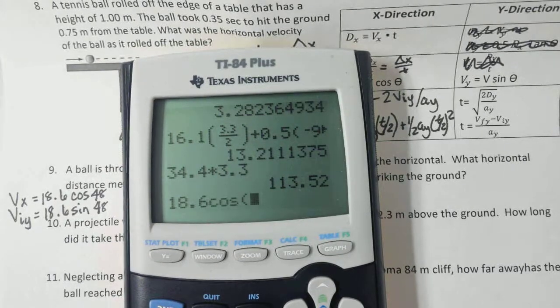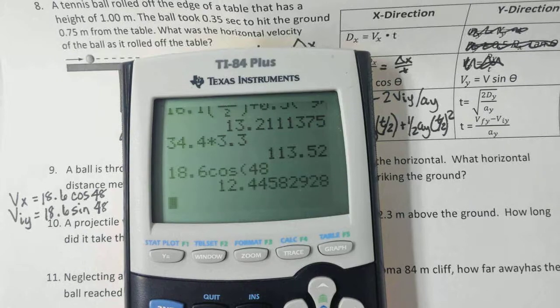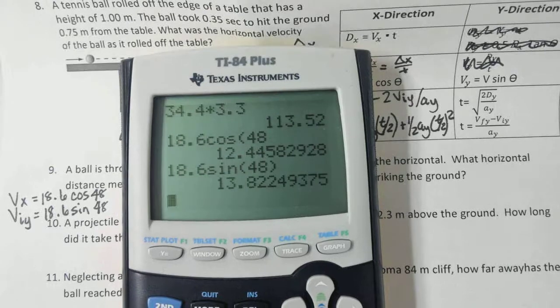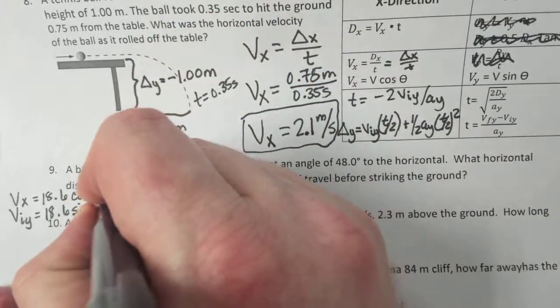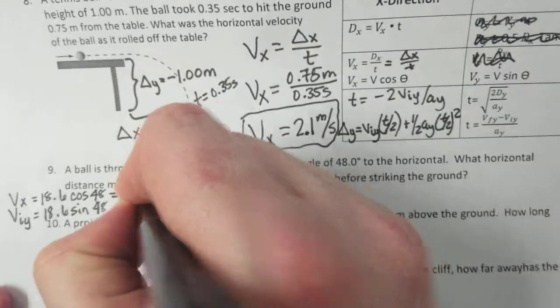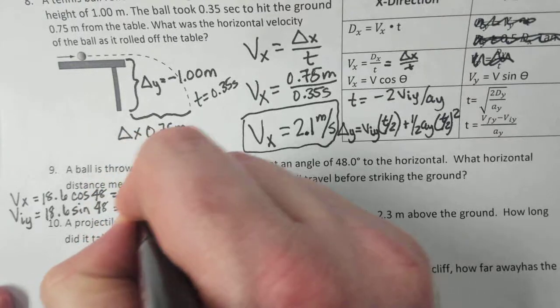18.6 cosine 48. So you get 12.4 and 13.8.